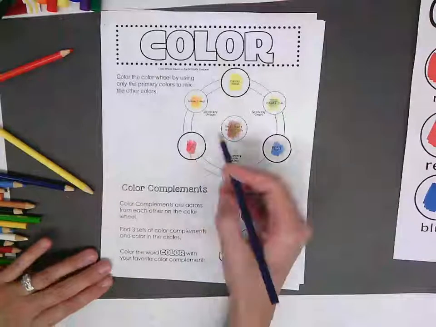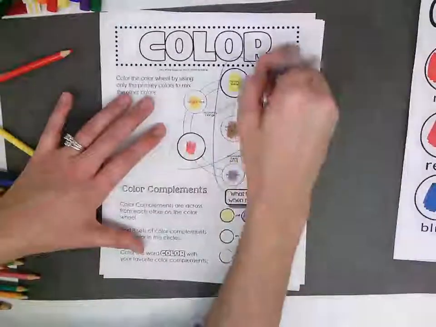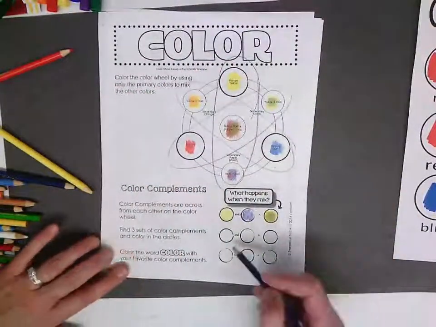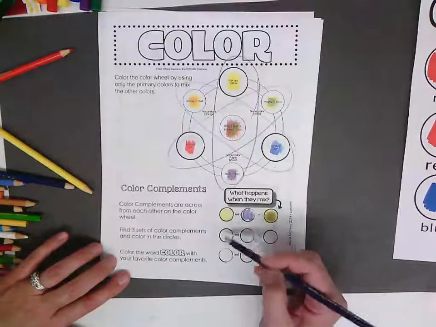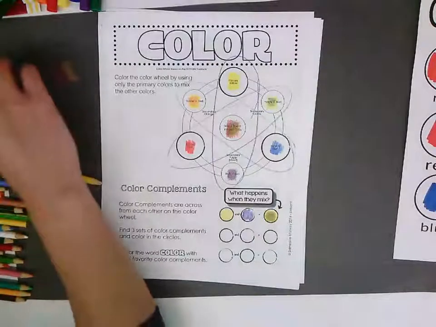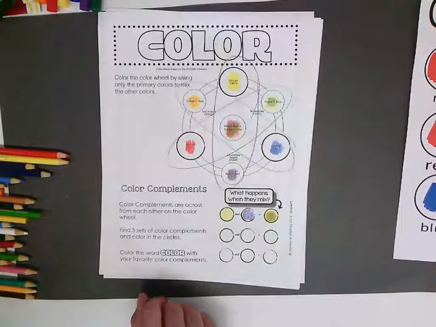So anytime I have an opposite, these are opposite, these are opposite, and these are opposites, I can mix these together to make brown. That's what I'm going to do right here. I'm going to color the opposites and mix them together to make that neutral brown. It's 3 different kinds of browns. You're going to see those neutral colors come up there.